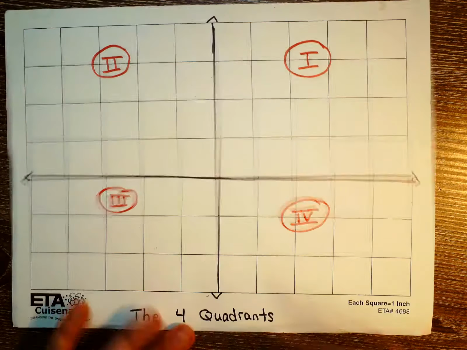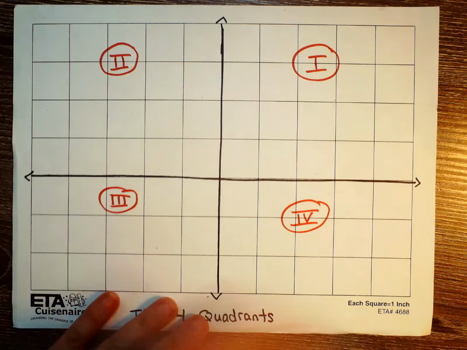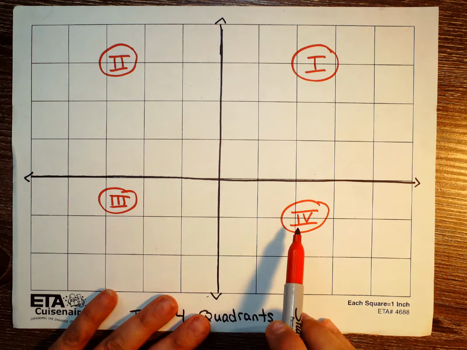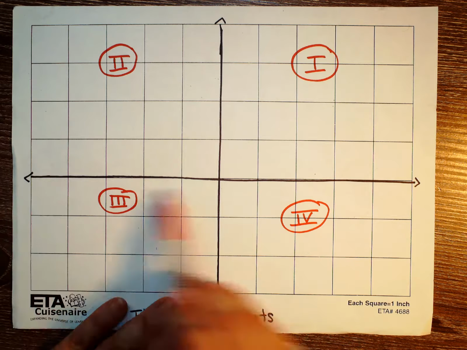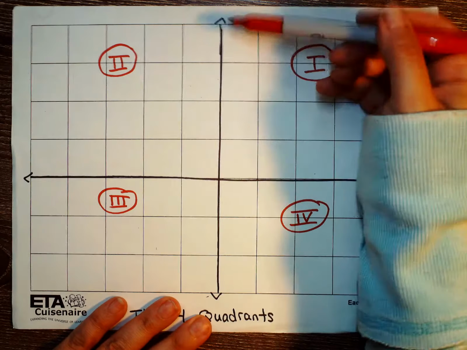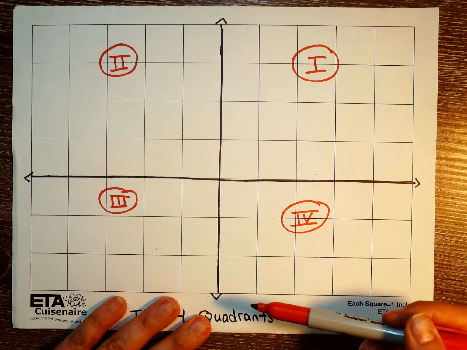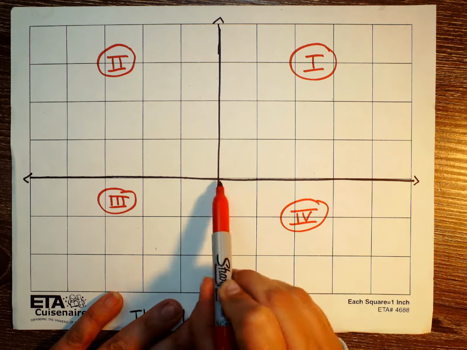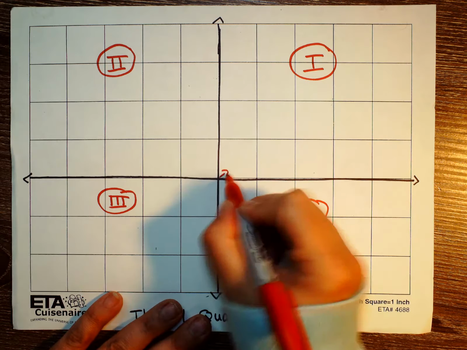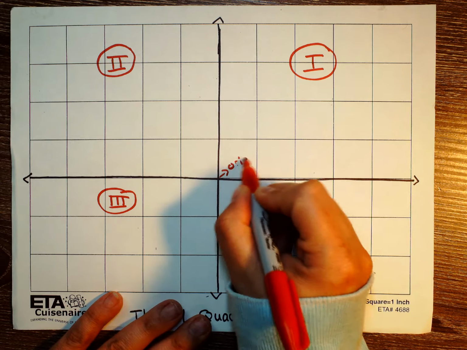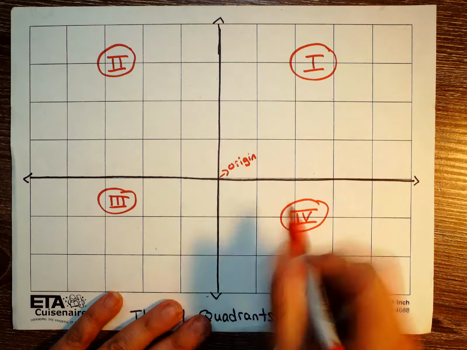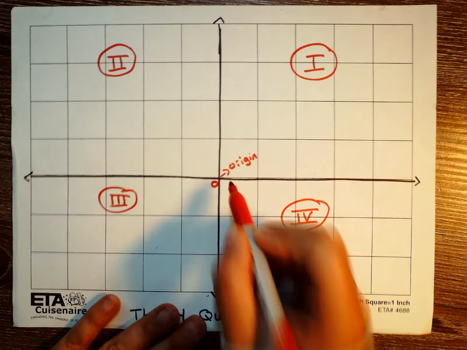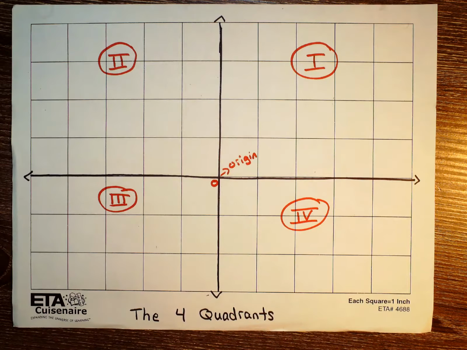Going back to our four quadrants, you have quadrants 1, 2, 3, and 4. All across is your x-axis, and all going up and down is your y-axis. This is our origin, which is O. Right where your x and y meet is where your 0 is.